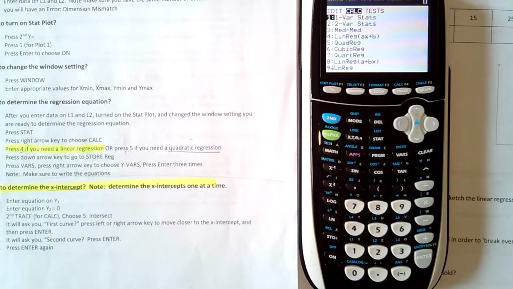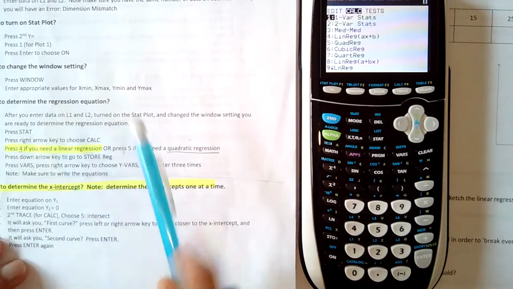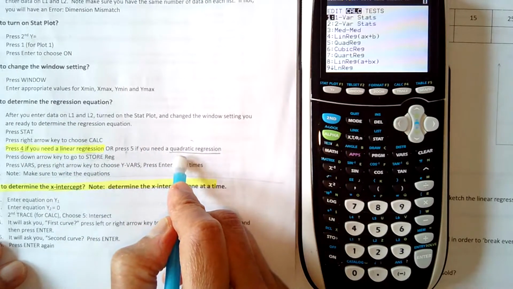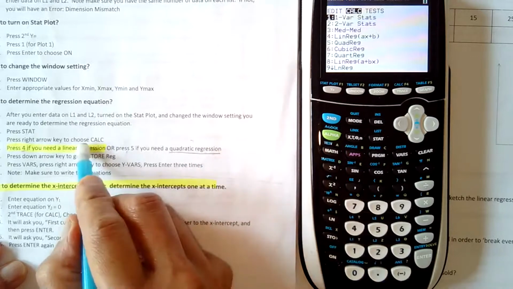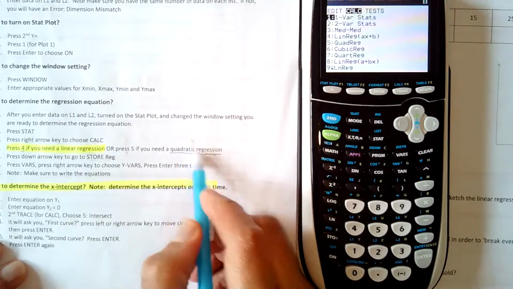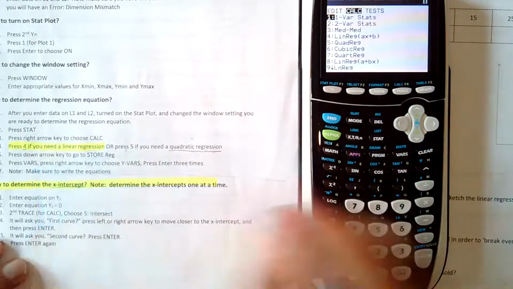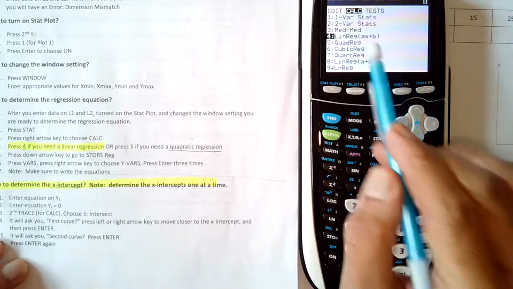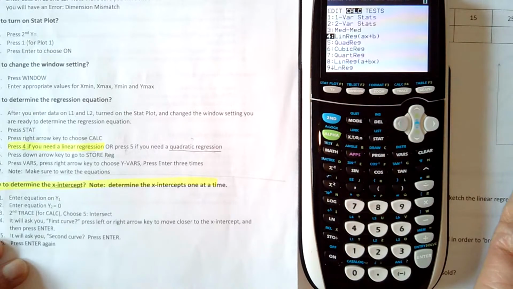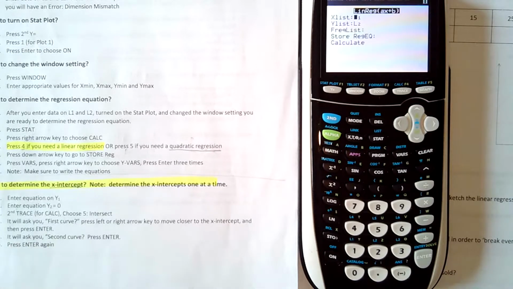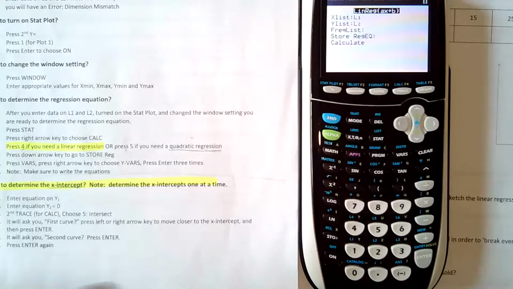The next unit will be examining quadratic regression, which is a different equation. That would be a curve going up or down; this one's a straight line. So we go to number 4, linear regression, and press enter. Or you can press 4 and it will go right to that.